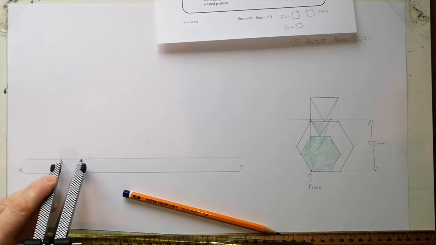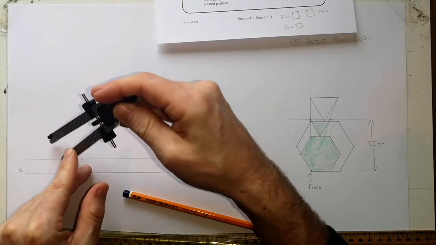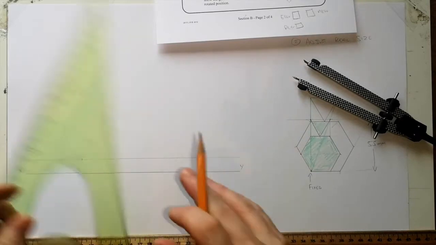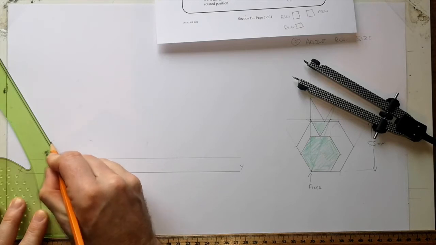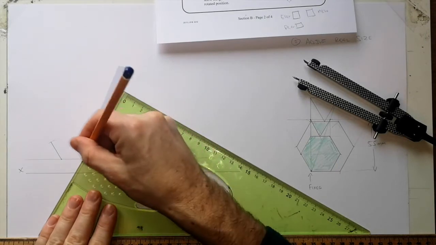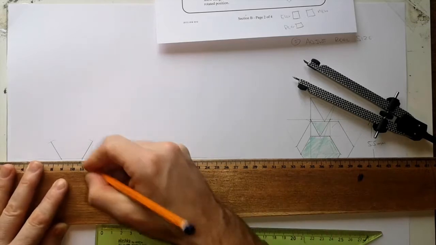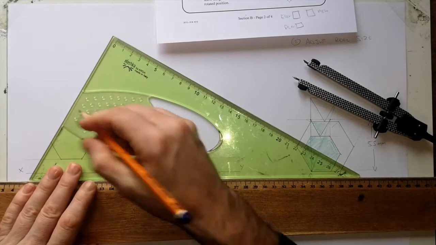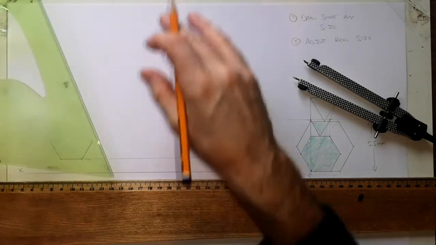Let's mark this out. Okay, we can all see that. Okay, we'll just get those constructions in.